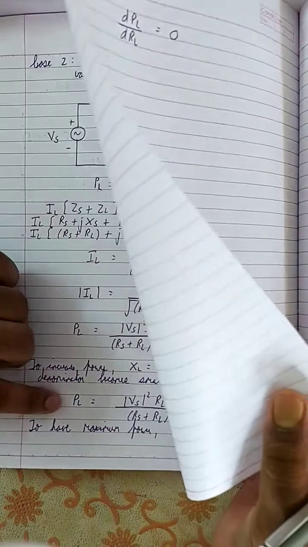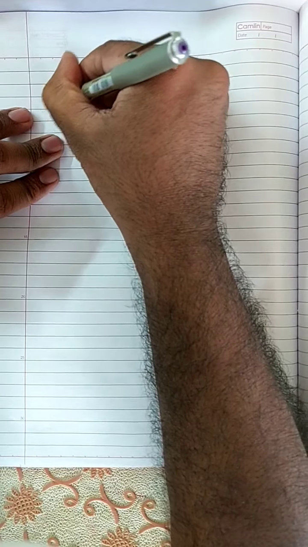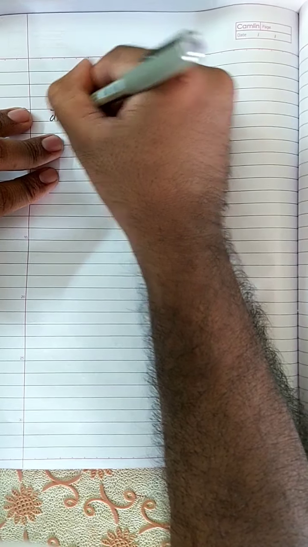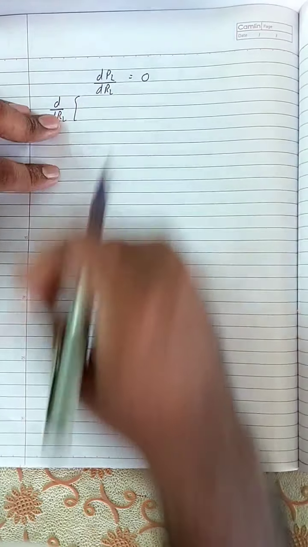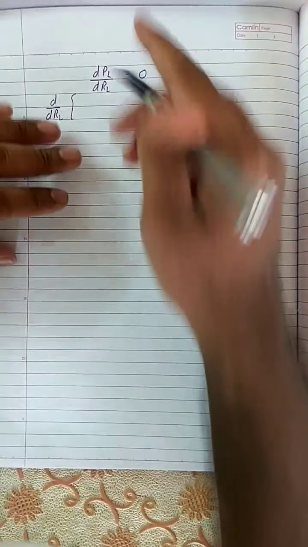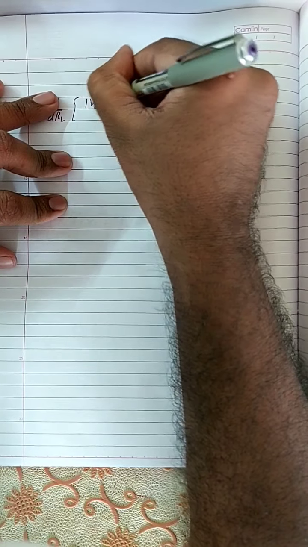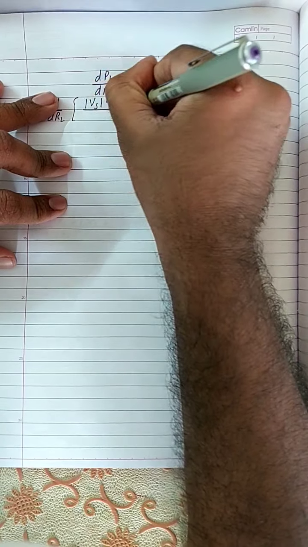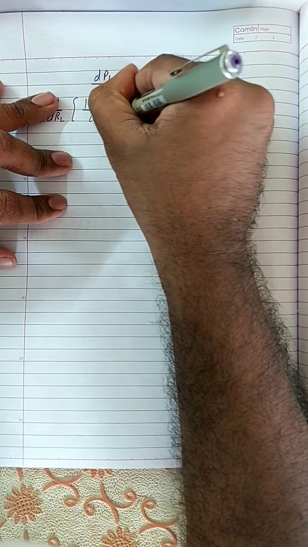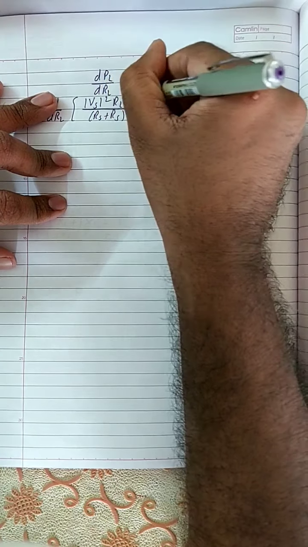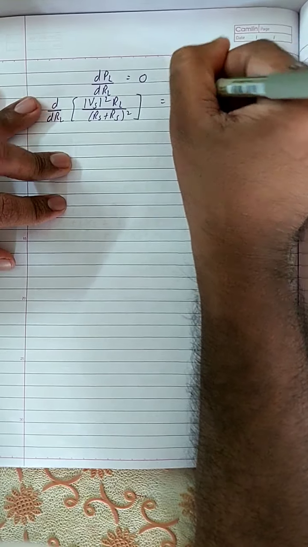So therefore this is nothing but d by dRL of magnitude of Vs square RL by RL plus RS the whole square should be equal to 0.